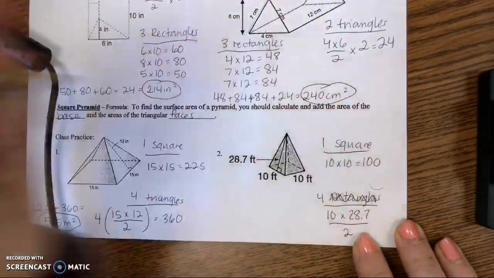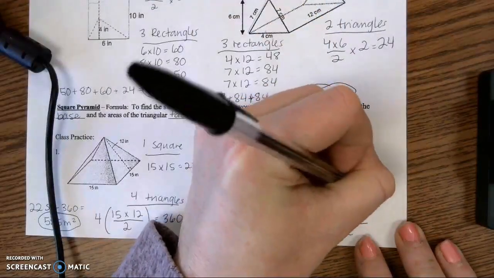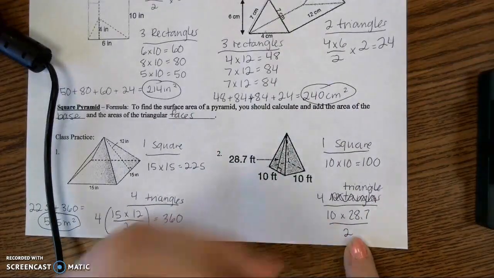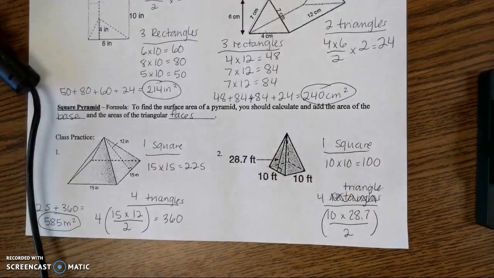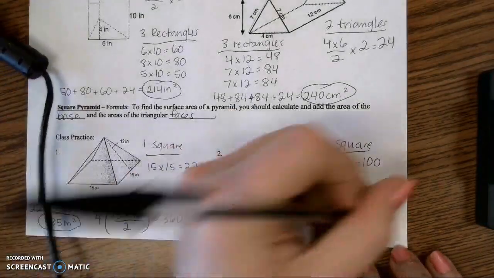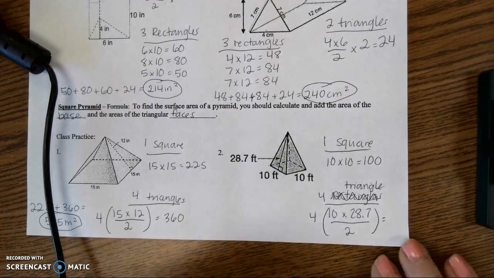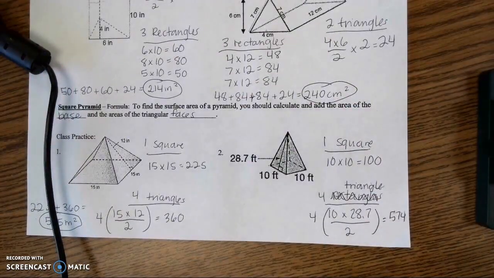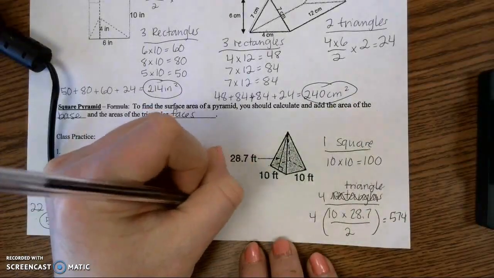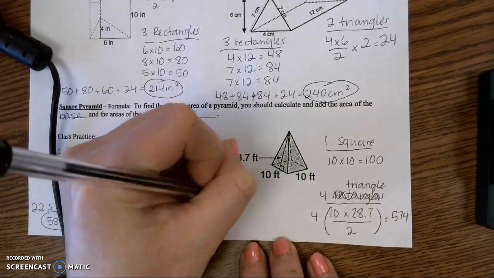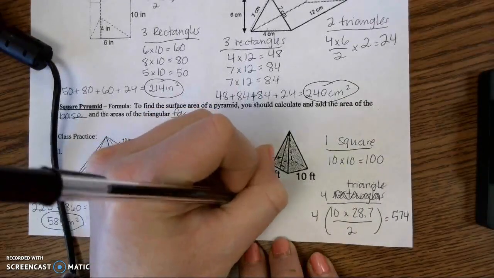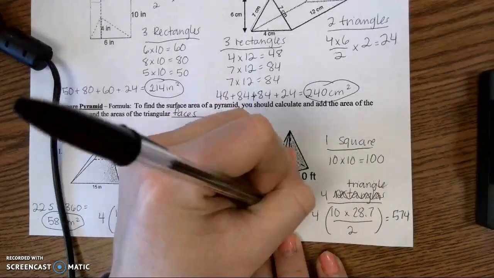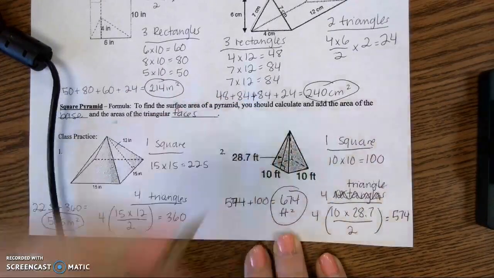triangle. Sorry, that's not right. Triangle. Sorry, guys, I keep calling them rectangles. Okay, so that is the area of one triangle. There are 4 of them, so I'm going to multiply by 4. When I do that multiplication, I would get 574. So to put it all together, now I'm taking 574, and I'm adding 100 to it, and I would get 674 feet squared for my surface area.